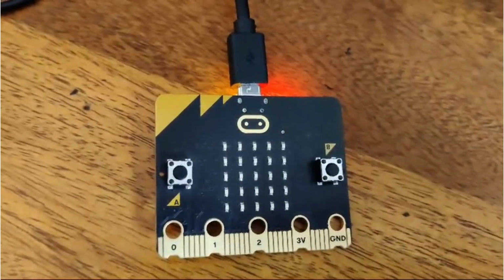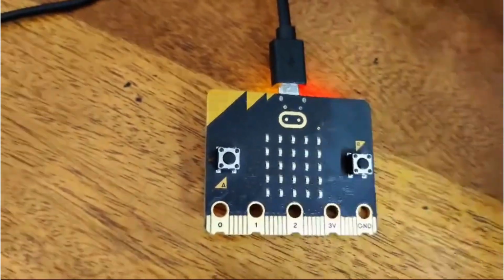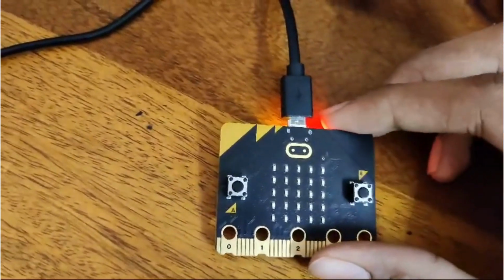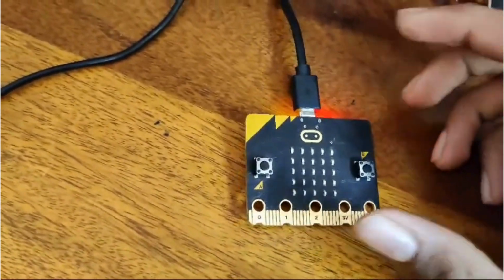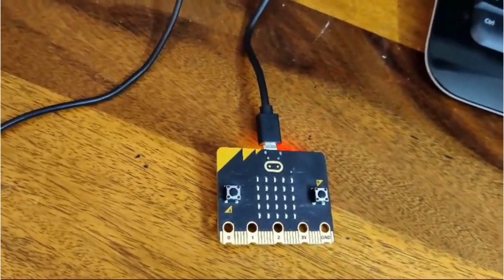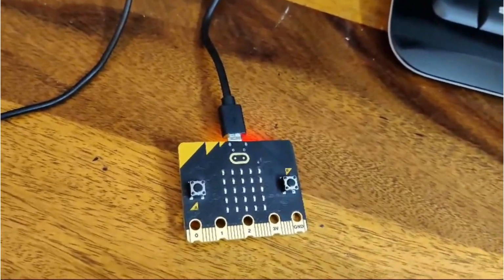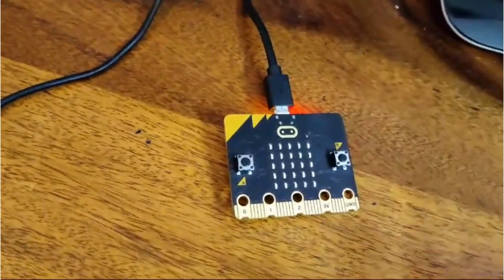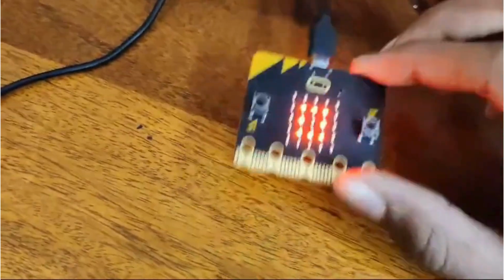Hello everybody. Now let's see the output which will happen on the microbit. In case you don't know how to upload this to your microbit, press the download option on your screen. It'll show downloading. Once it hits the end of the bar, I want you to shake this.